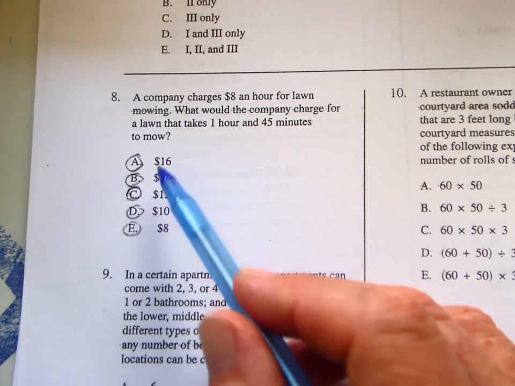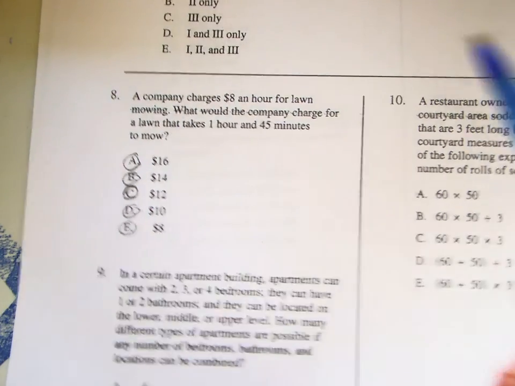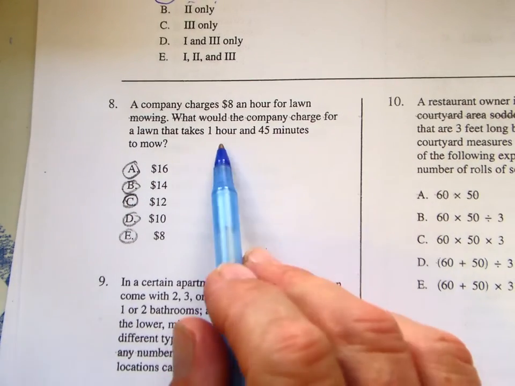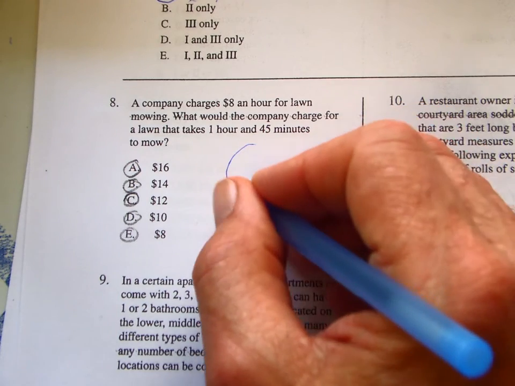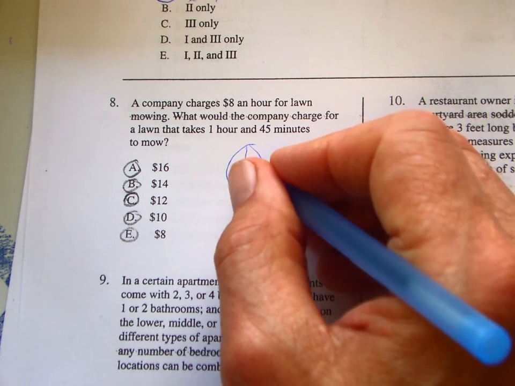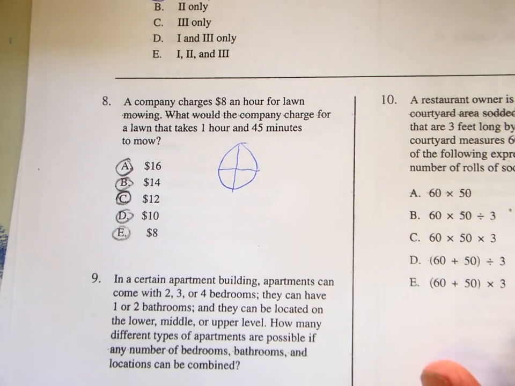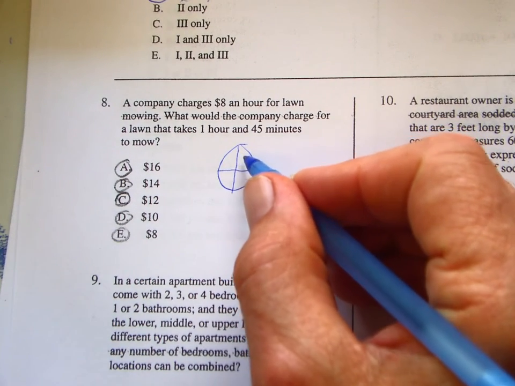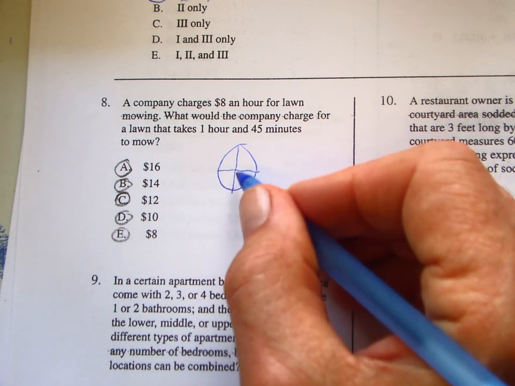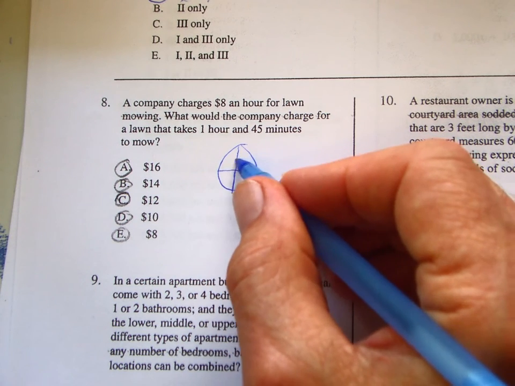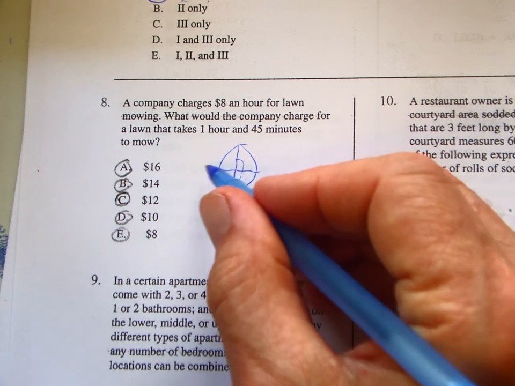So A and E are off. It's got to be D or C or E, somewhere in between. Okay. It almost took another hour. It took 45 minutes. What's 45 minutes? Do you know on a clock? If you divide a clock into 4 parts, 45 minutes is 15, 30, 45, 60. 45 minutes is 3/4. That's 45 minutes up to there, pointing to the 9.